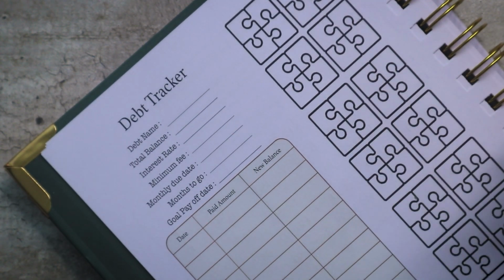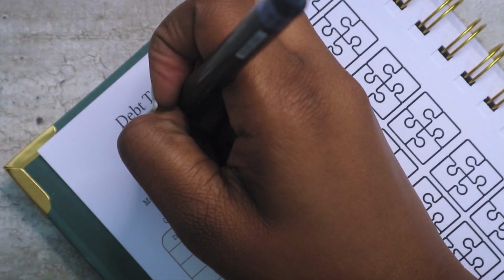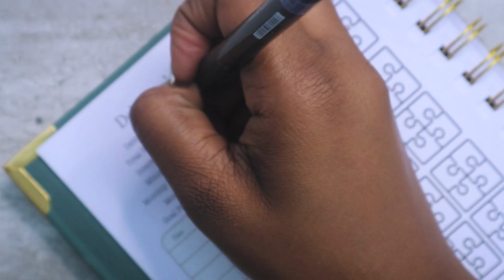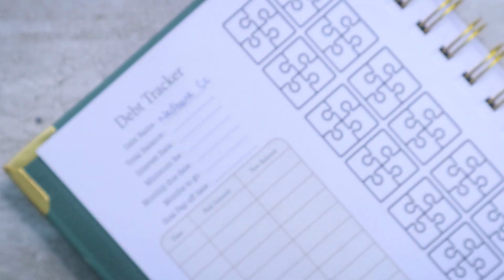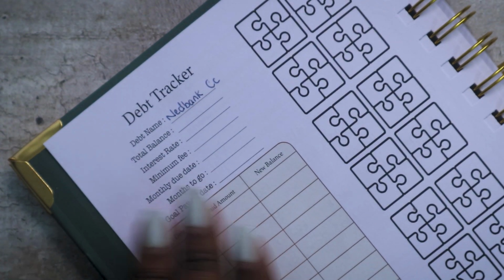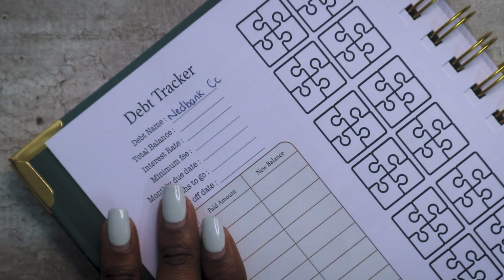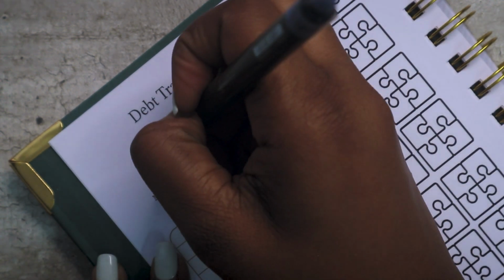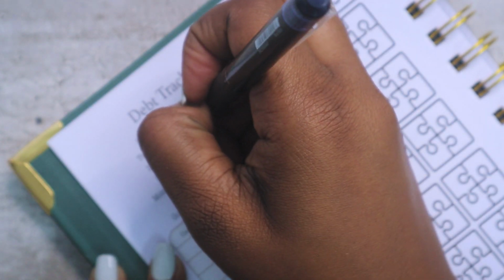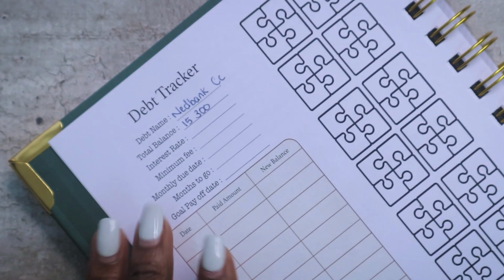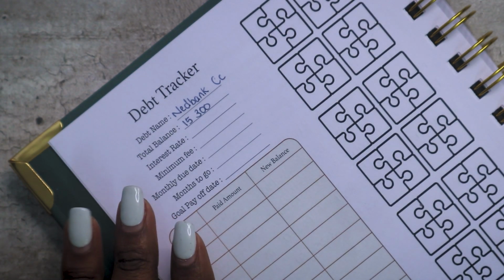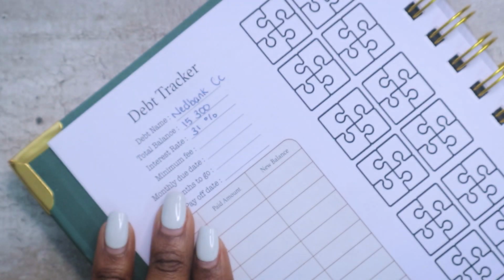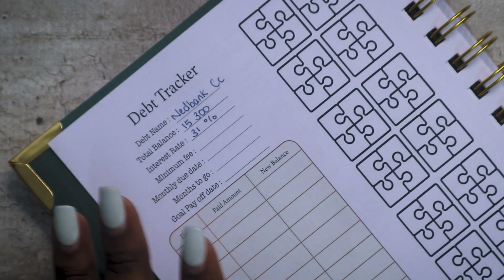Okay, so debt name, it's going to be the Nedbank credit card. For the total balance for the Nedbank credit card, we're going to put down the starting balance, which was 15,300 Rand. Okay, the interest rate for that is 31%, very high, but it's credit cards. They like that anyways.